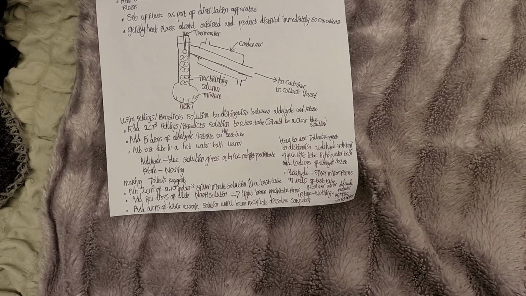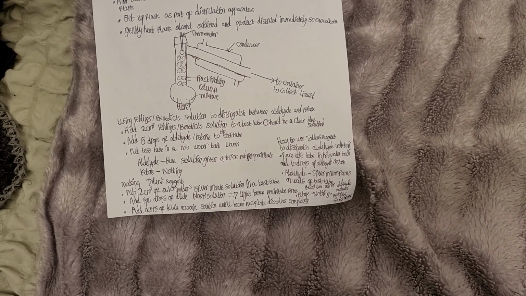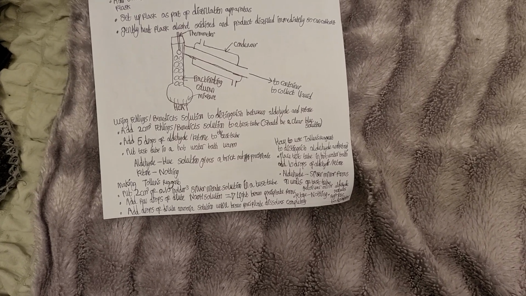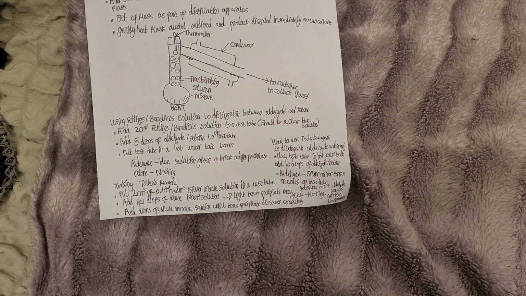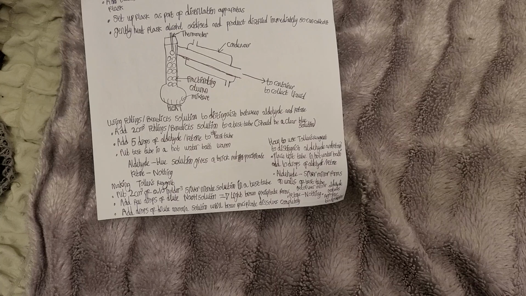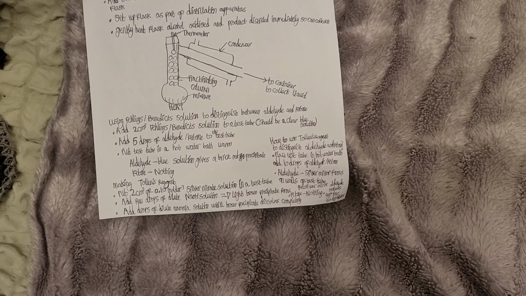How to use Tollens' reagent to distinguish between an aldehyde and a ketone. Place the test tube in a hot water bath. Add 10 drops of the aldehyde or ketone. With an aldehyde, a silver mirror forms on the walls of the test tube. We get a silver mirror with an aldehyde because the aldehyde reduces the Ag⁺ ions to silver atoms. Ketone: nothing happens.